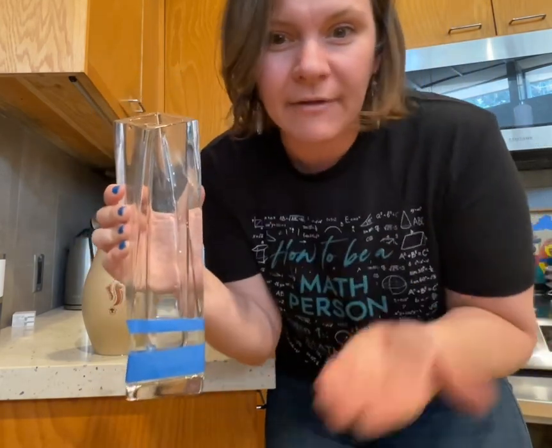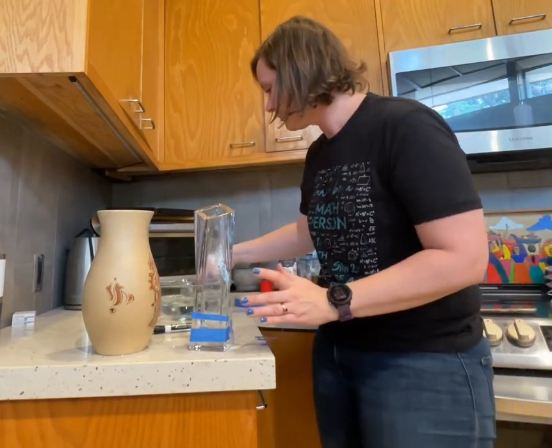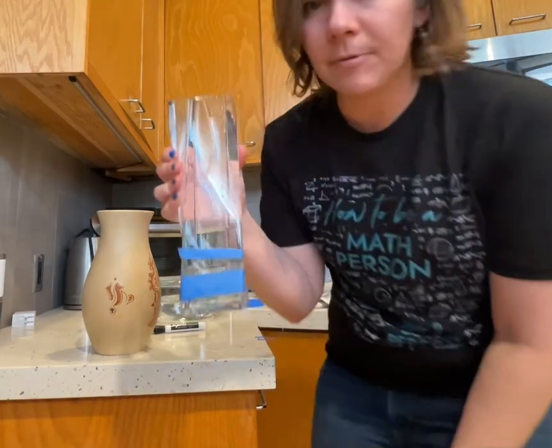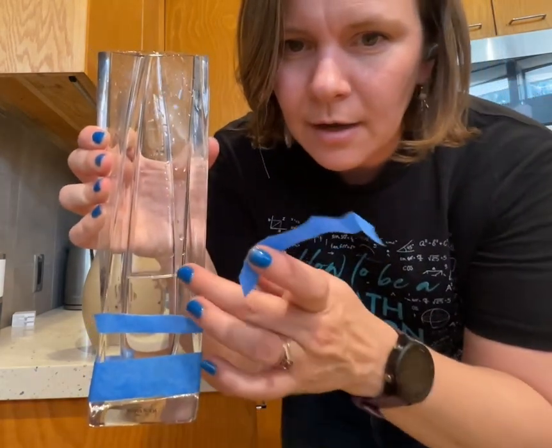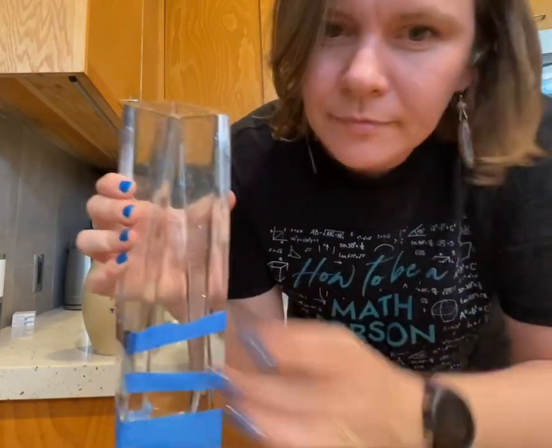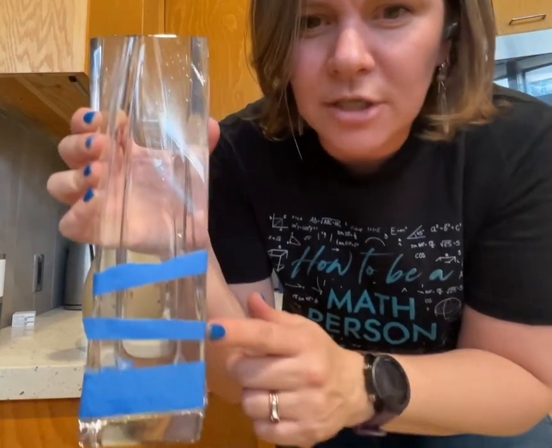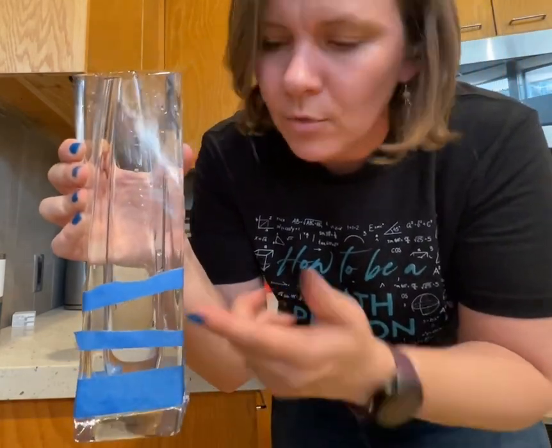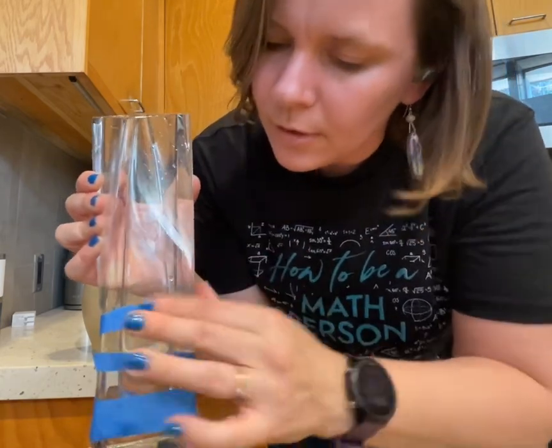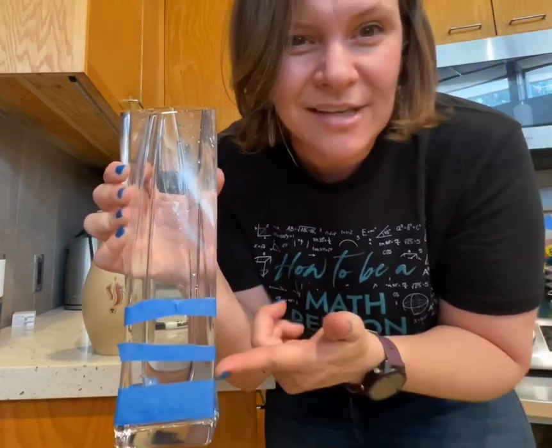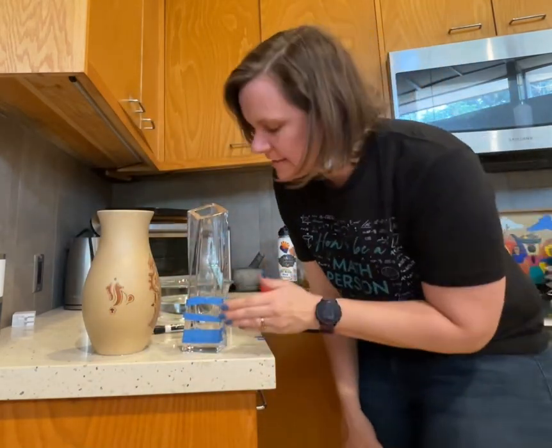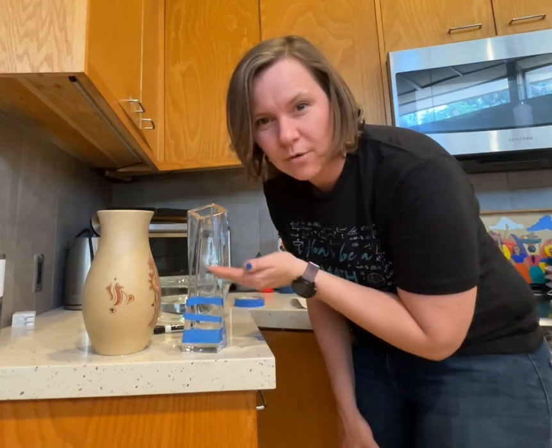Okay, well, what would happen if I added another scoop of water? Well, now, surprise, surprise, the water level went up again. And so now my water level is up here. Obviously, I did a really bad job taping that, but you get the point. So as I add more and more water, my water level goes up. And so that's sort of what we're going to be looking at. We're going to be saying, okay, as I add more water to this vase, what is happening to the height of the water within the vase?